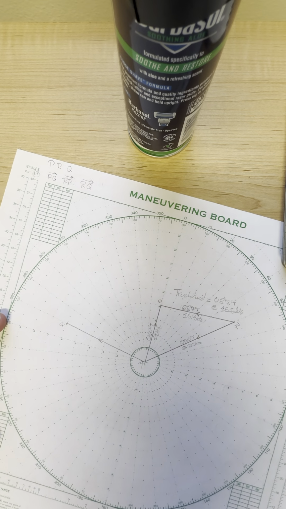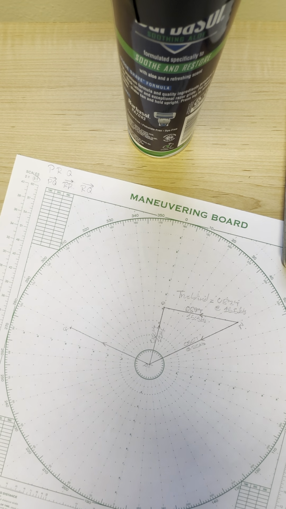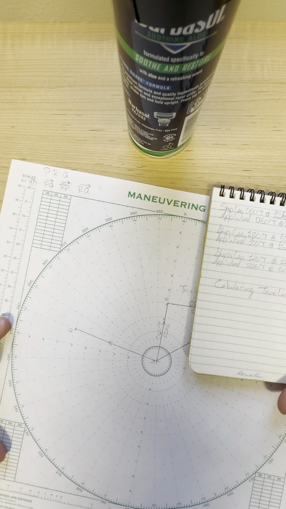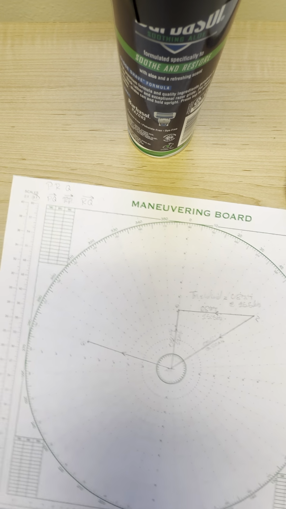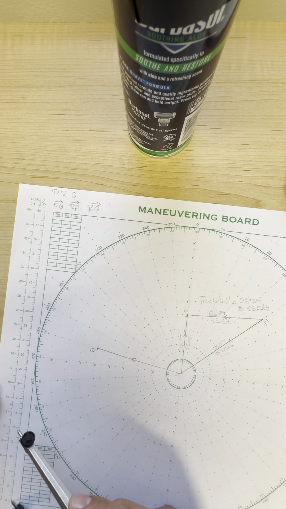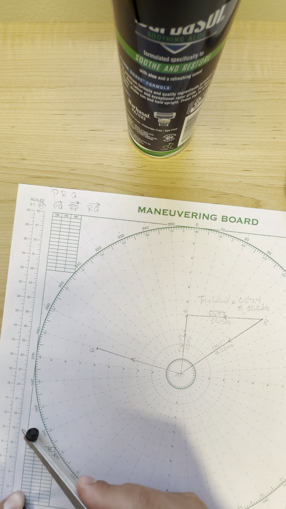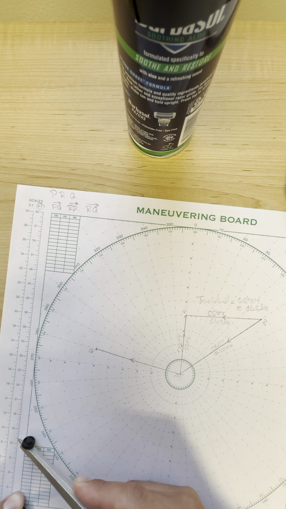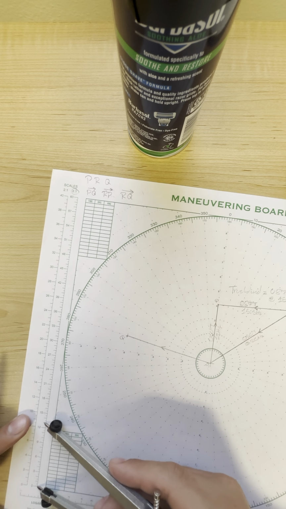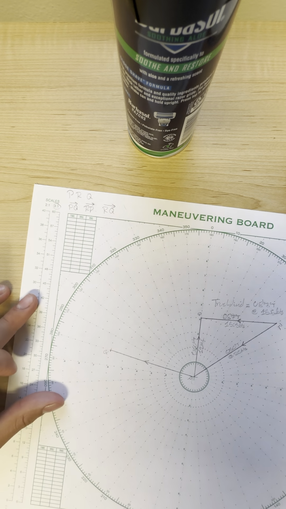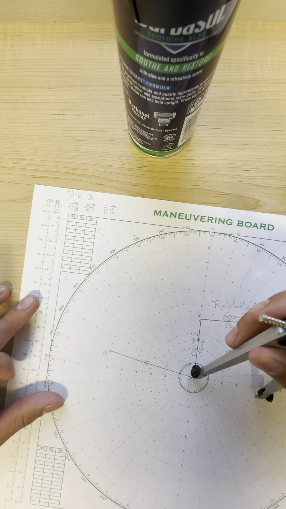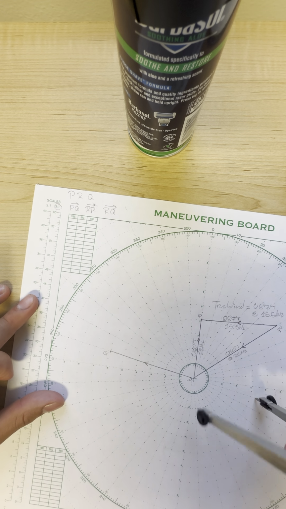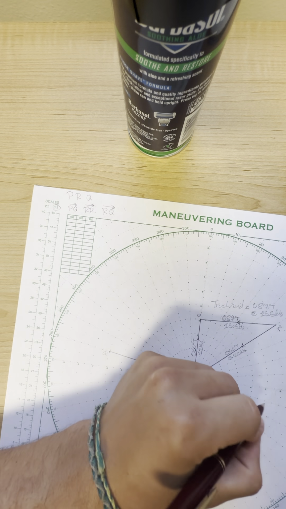Our apparent wind is coming from 100 degrees true at 13 knots. So let's measure out 13. Measure from the middle. There's our distance.